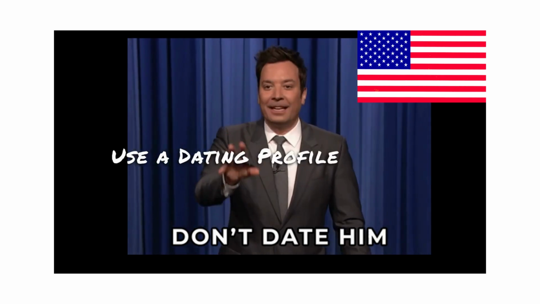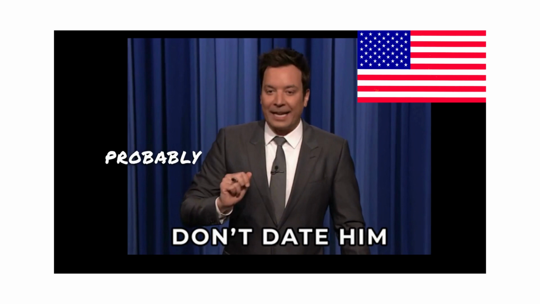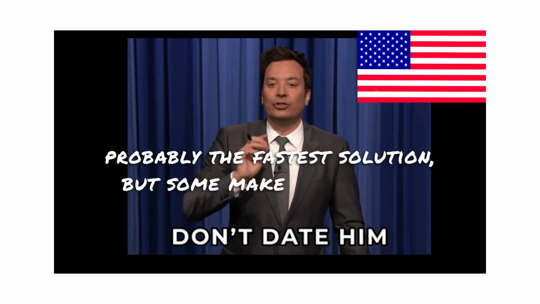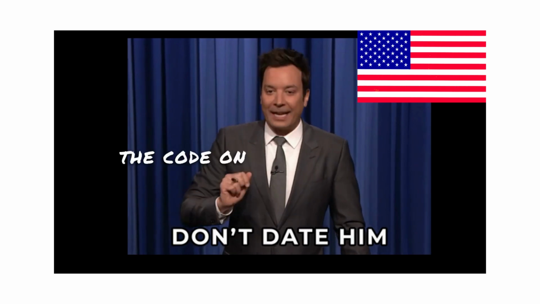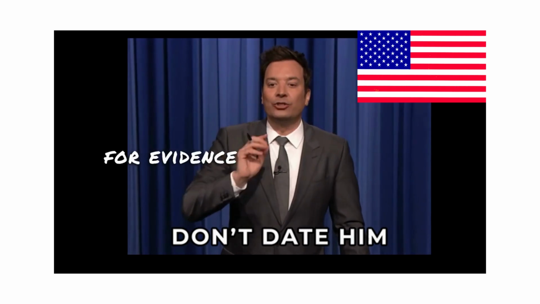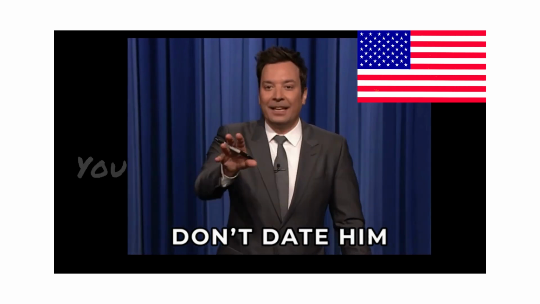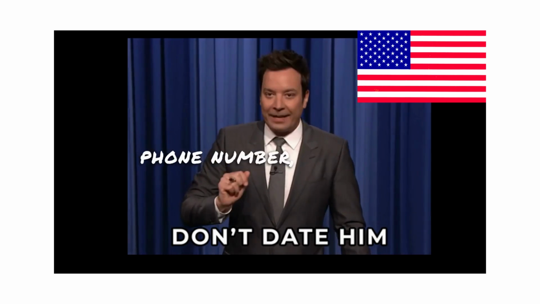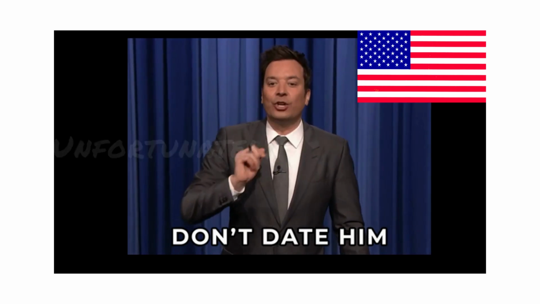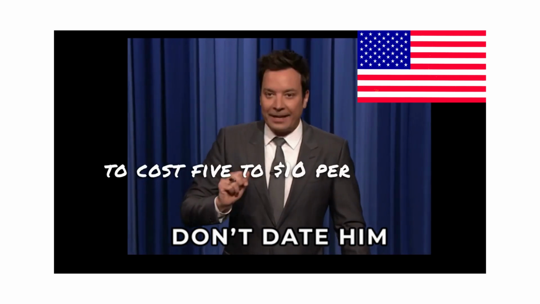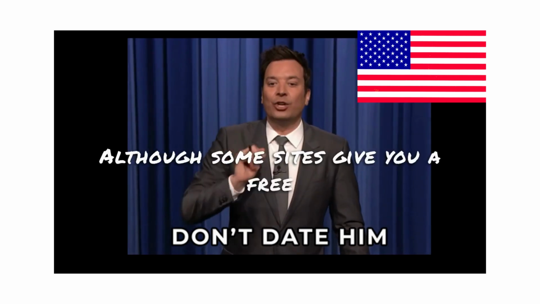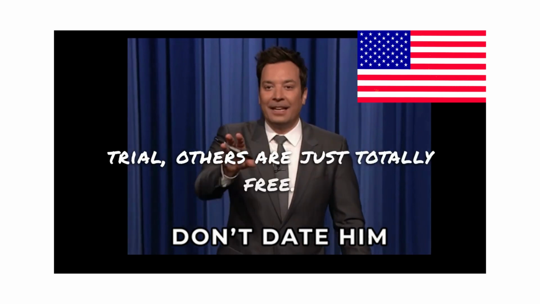Use a dating profile reverse search site. This is probably the fastest solution, but some may cost money. Some apps and websites will search through the code on dating profiles and look for evidence that someone has a profile. You just need their name, phone number, or email address. Unfortunately, some of the sites do tend to cost $5 to $10 per search. Although some sites give you a free trial, others are just totally free.